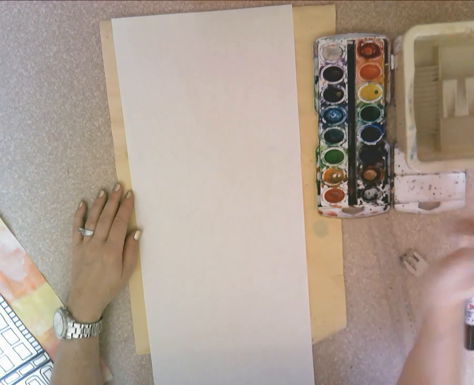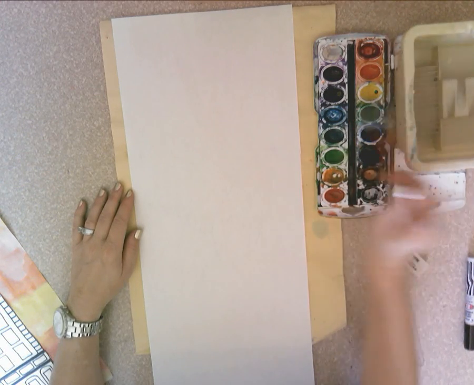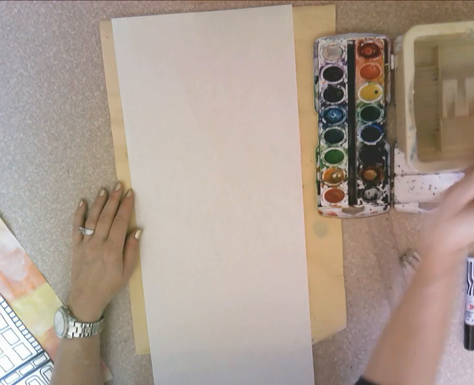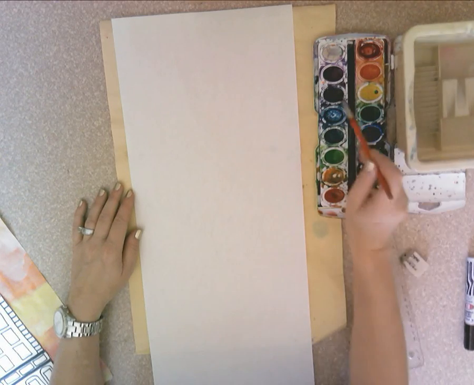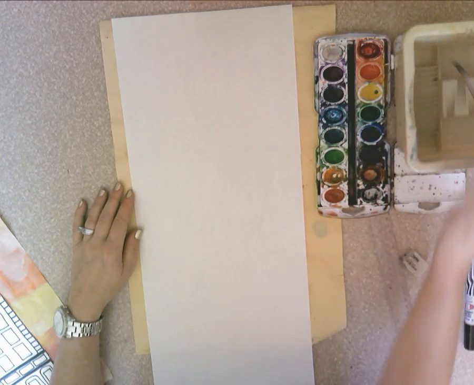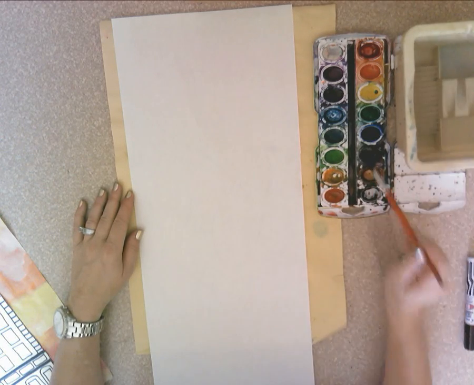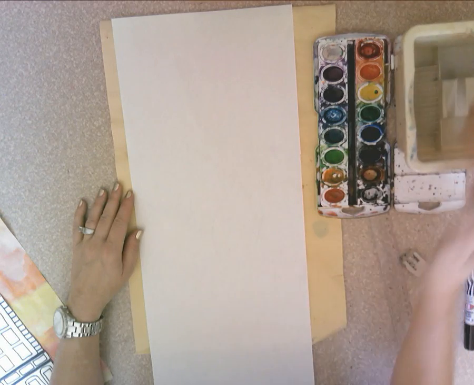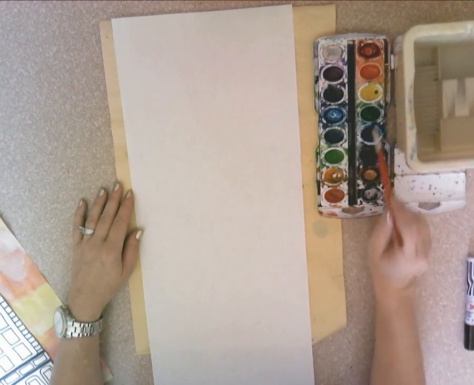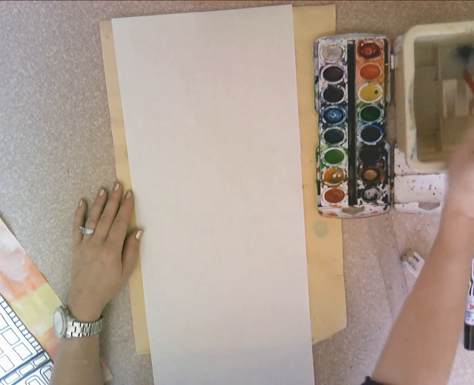But the first thing I'm going to do is get all the cool colors with a little bit of water puddled on top. Remember, this is watercolor, so you're painting the water. You're not painting the paint out of the oval, you're painting the water. So you're getting a puddle of water on top of the colors that you want to use. And then you move that water around and you paint the water, not the paint itself.